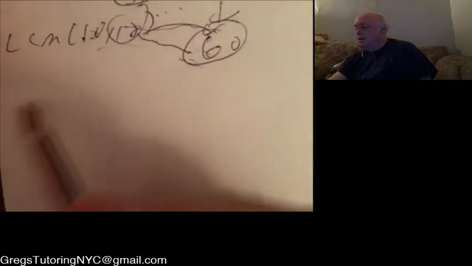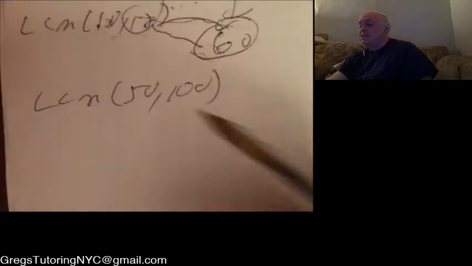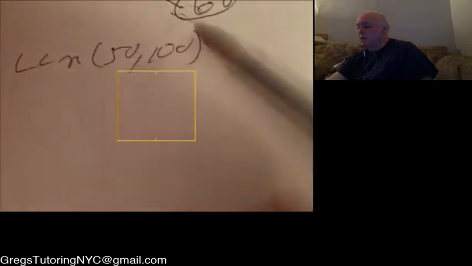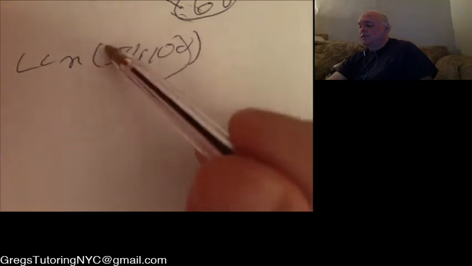So you get 60. If we have LCM of 50 and 100, and we did GCF for this before, so that's probably why it looks familiar. The larger number is 100. Is 50 a factor? Boom, we're done. Okay, because on the GCF, 50 was the answer.